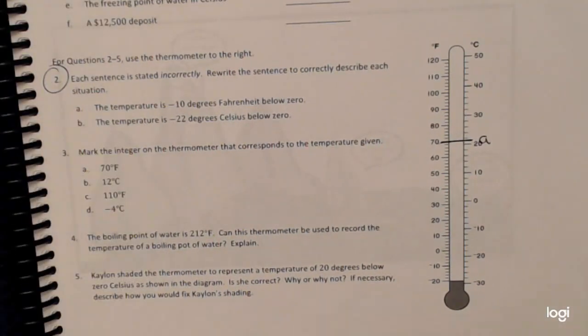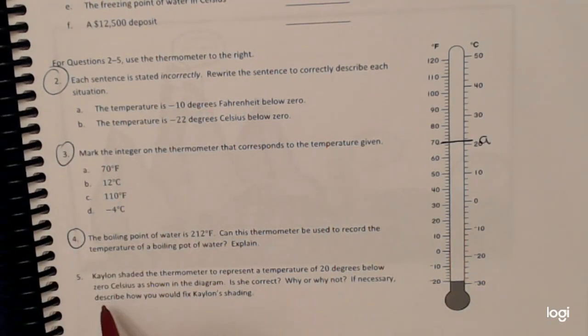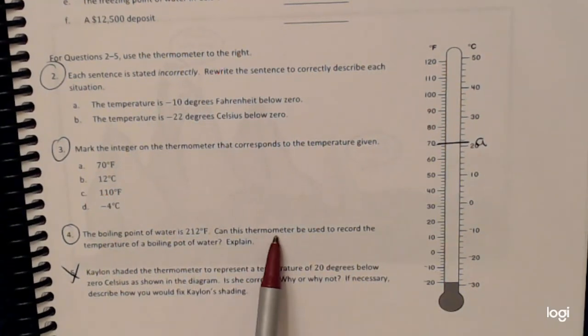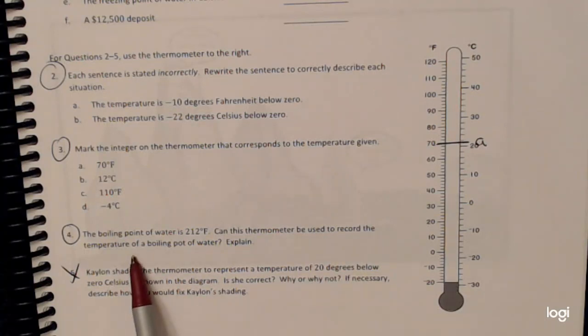And the last problem that I would like for you to do is problem number 4. We're not going to do 5. Problem number 4 says the boiling point of water is 212 degrees Fahrenheit. Can this thermometer be used to record the temperature of a boiling pot of water? So you're going to tell me yes or no, and why or why not. Okay, so if you can go ahead and finish this, tomorrow we will go over it.